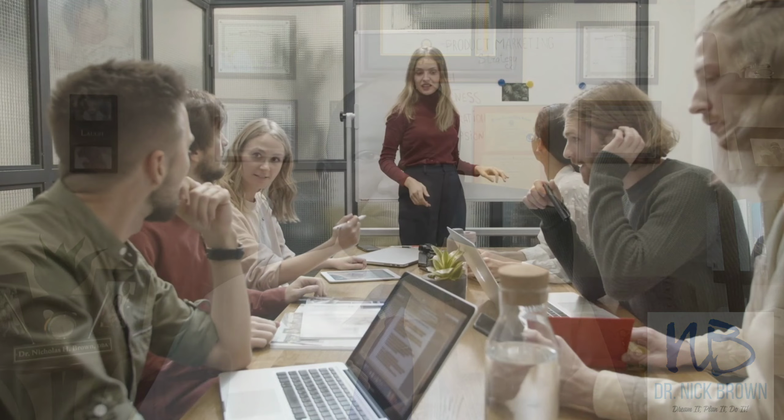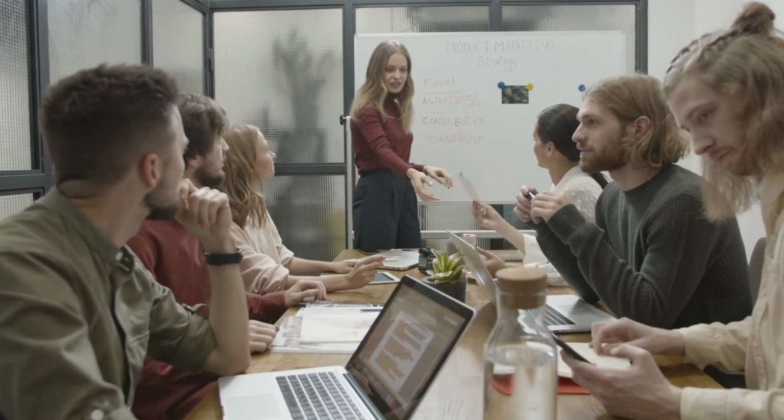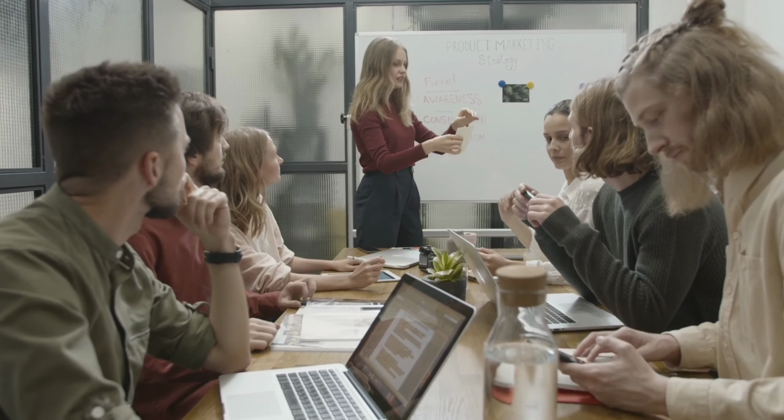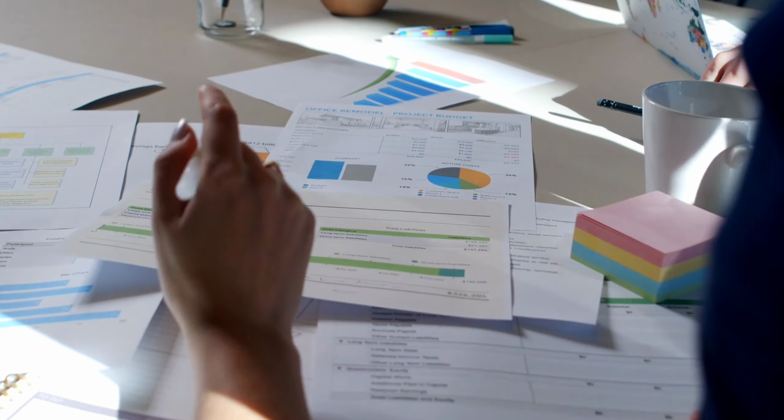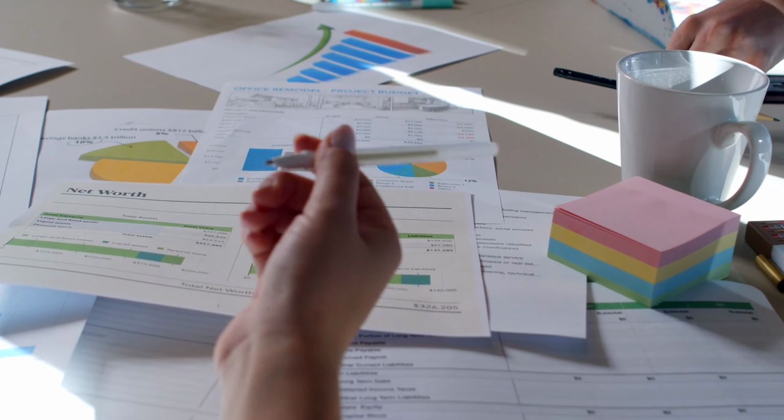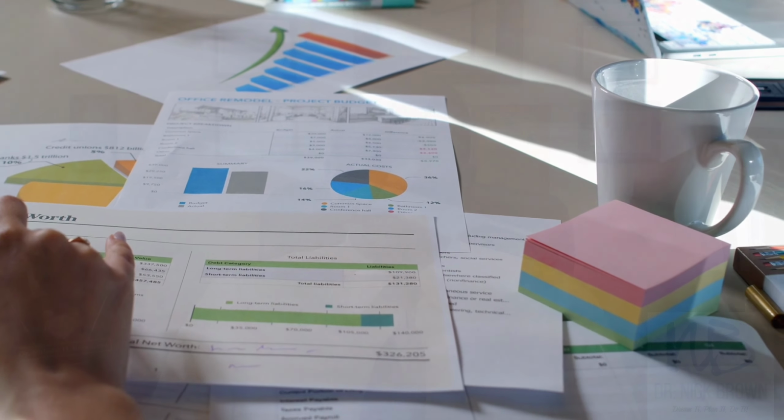Step 8, implement and measure. Now it's time to execute your plan. Start implementing your marketing strategies and closely monitor their performance. Use analytic tools to track metrics like website traffic, conversion rates, and social media engagement.